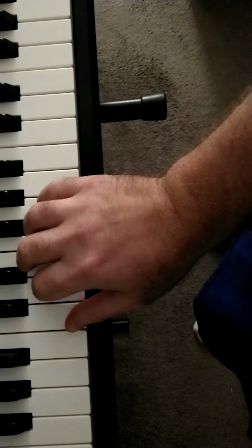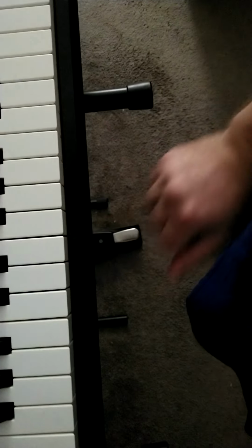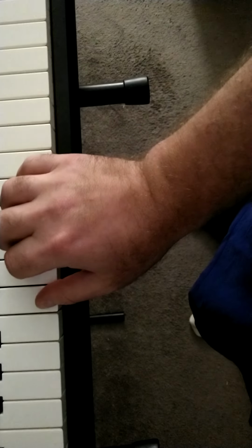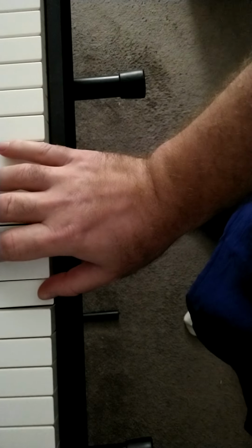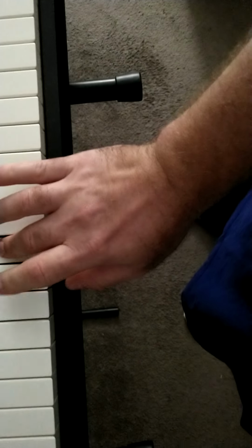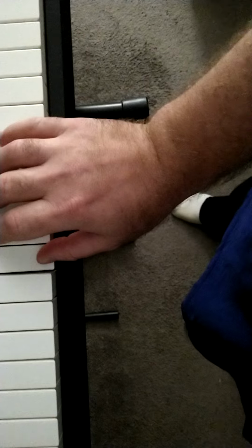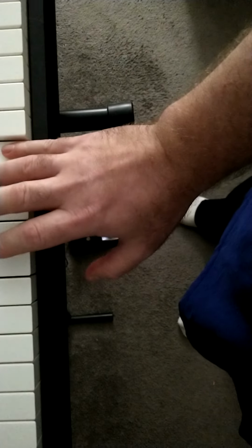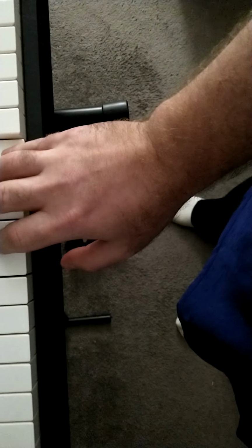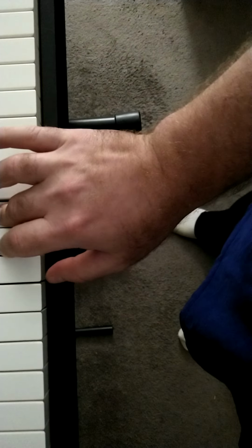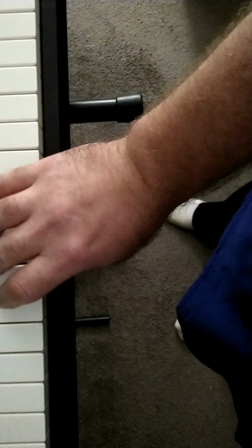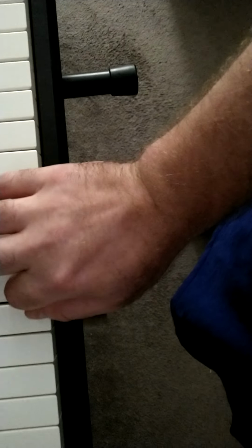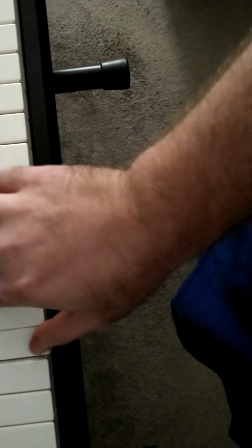Instead of thinking of this note as C, you're going to think of it as number one, the first degree. 1, 2, 3, 4, 5, 6, 7, 1. 1, 7, 6, 5, 4, 3, 2, 1. Now, as you can see, the key of C major has no sharps and no flats.